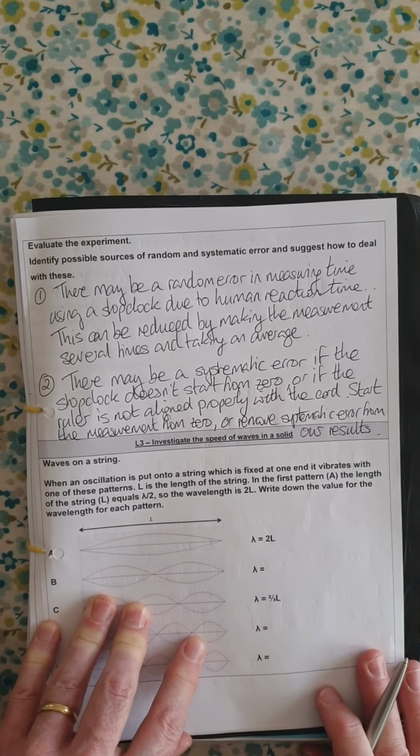And control variables, well, here are some of the things we keep the same. We're going to keep the length of the string the same, and we're going to keep the tension on the string the same. So that means that we're going to use a mass to hold the string taut, and we're not going to change that once we've set it up.